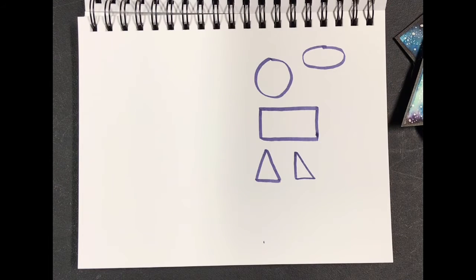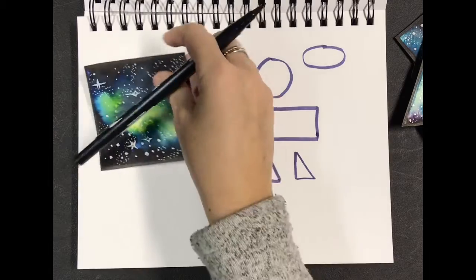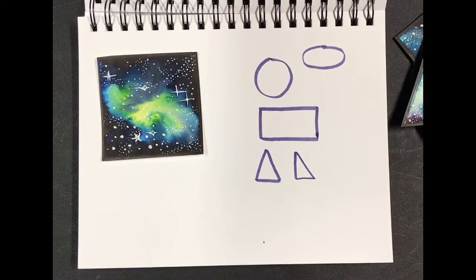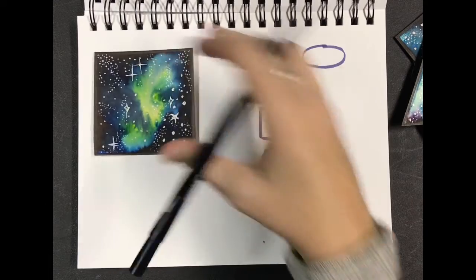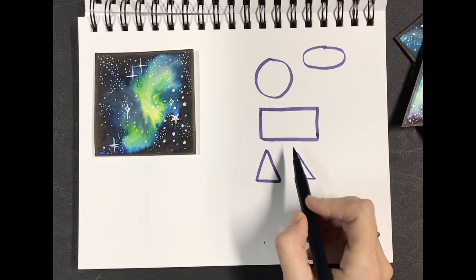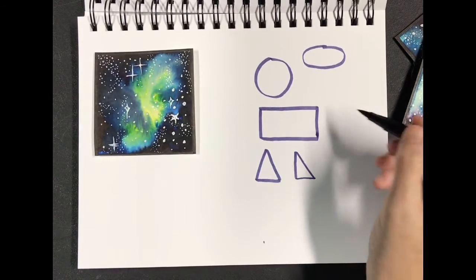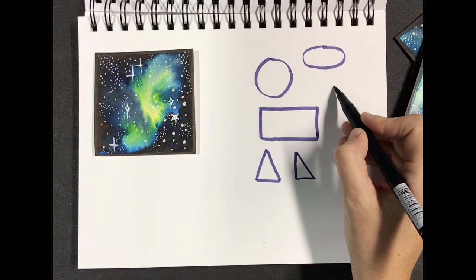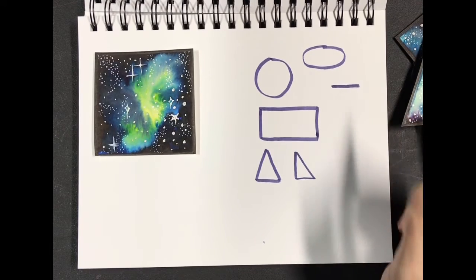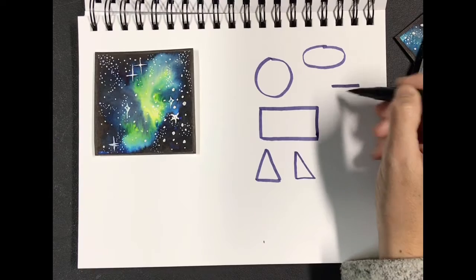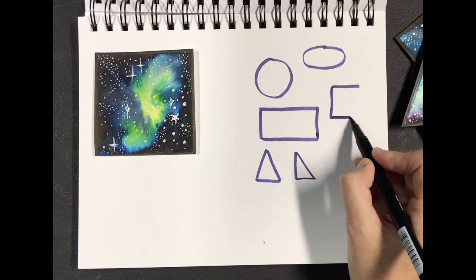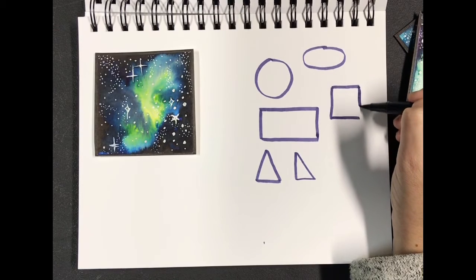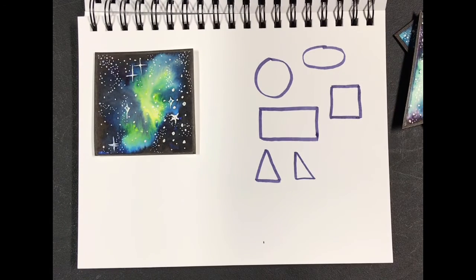Okay, the next shape that we're going to talk about is a square. A square is kind of like, I'll put it there so the stars are the right way, kind of like a rectangle, except a square has 4 sides all the same. So 1, then I'm going to try to draw this one right down here about the same size, 2, 3, 4. So that is my square.